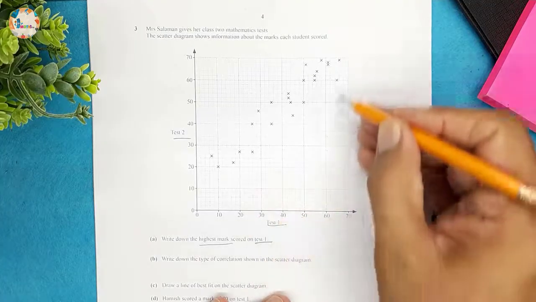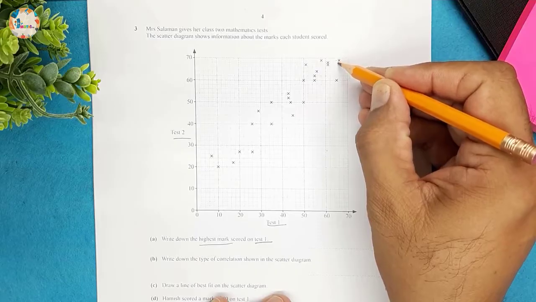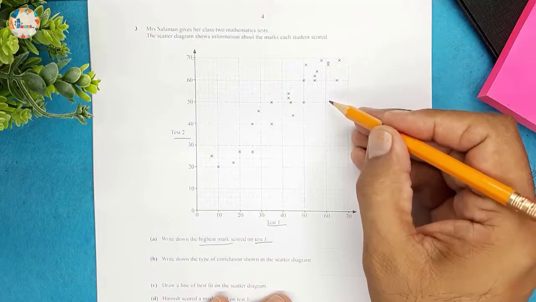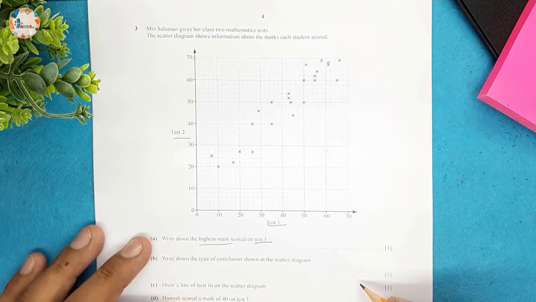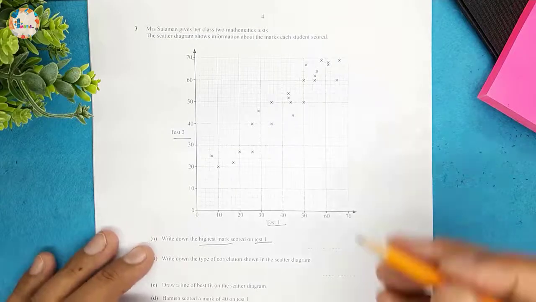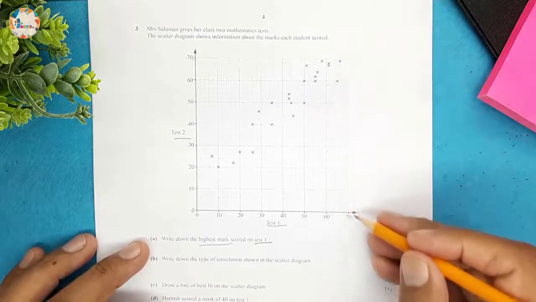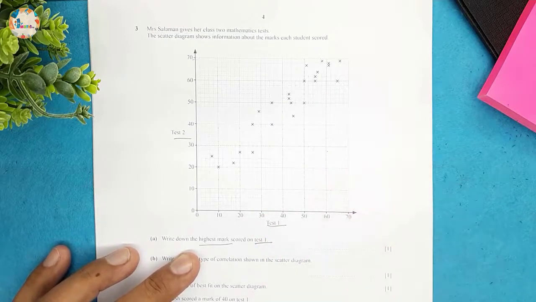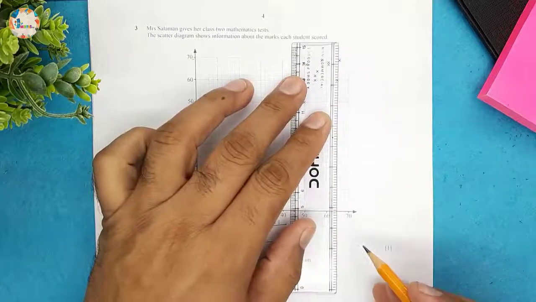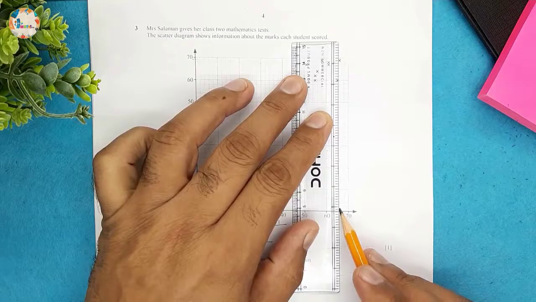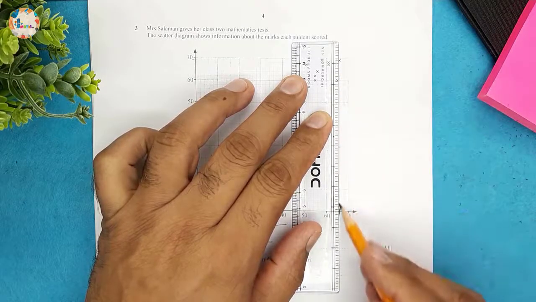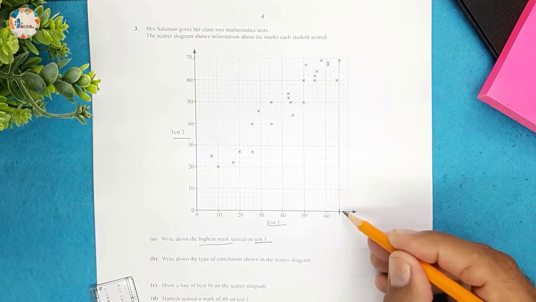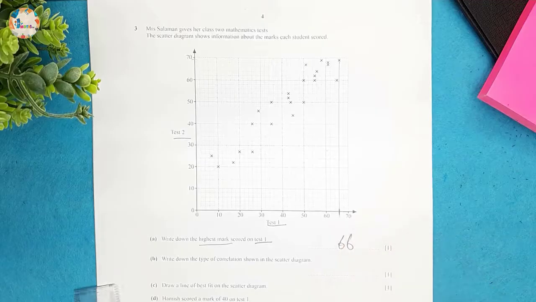On test 1, the highest mark scored is up to around 66. Test 1 is this axis. If we check, the highest scored reference will be over here. For this one we can draw a line like this. So this will be the reference, which is 62, 64, 66. So our answer will be 66.